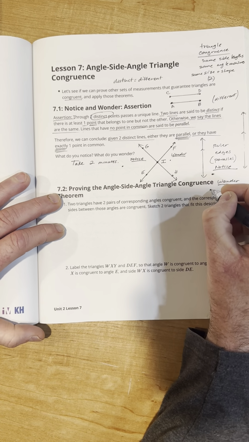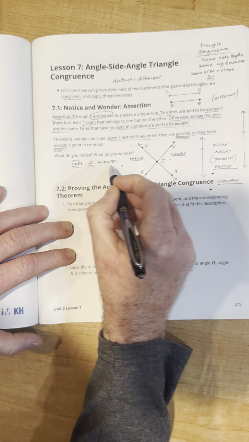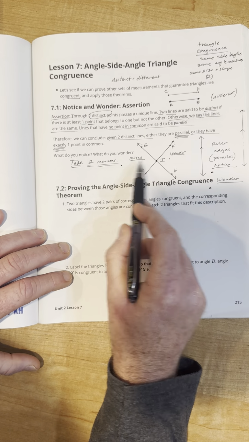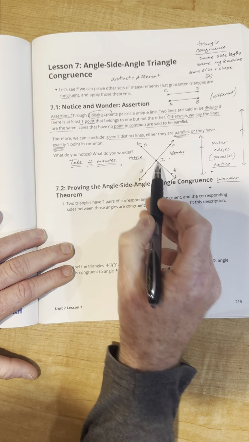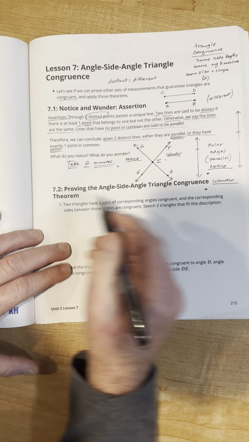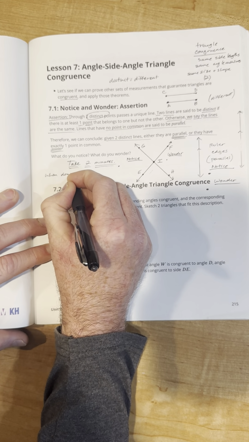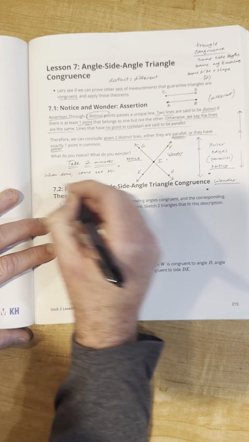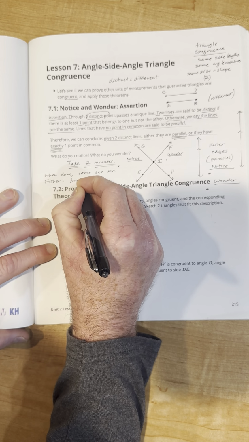Okay, so once you're done with that, write your noticing and wondering for the ones that touch in one spot, and write a notice and wondering for two parallel lines. When done, come see Mr. Fisher and bring your workbook.